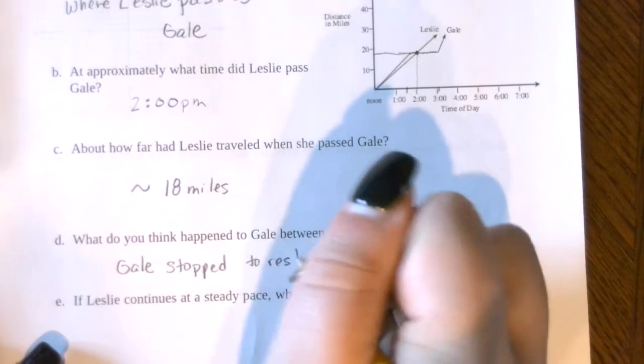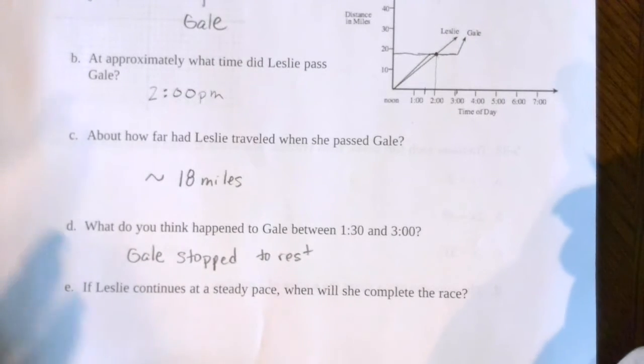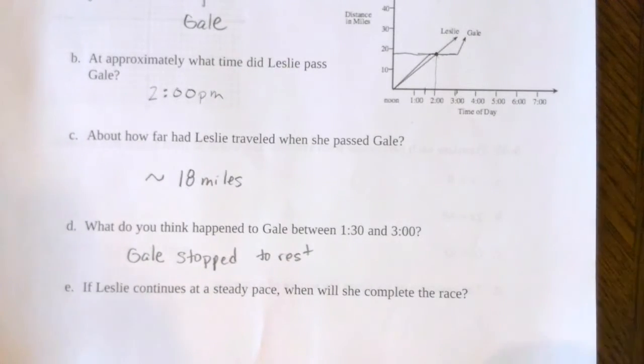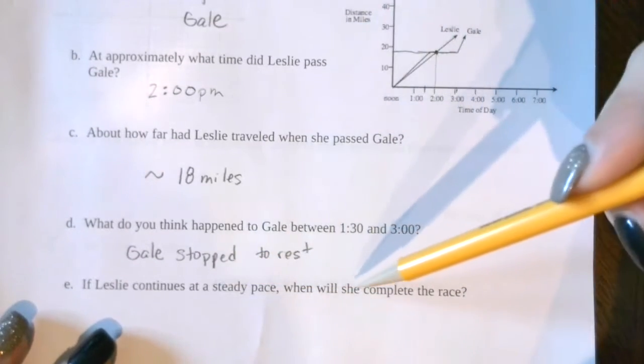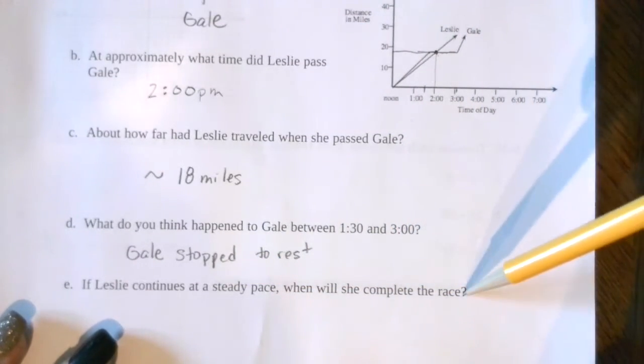Maybe she needed a little nap. Maybe it was the ice cream truck that she saw and wanted some ice cream. I don't know. But she stopped. All right. If Leslie continues at a steady pace, when will she complete the race?